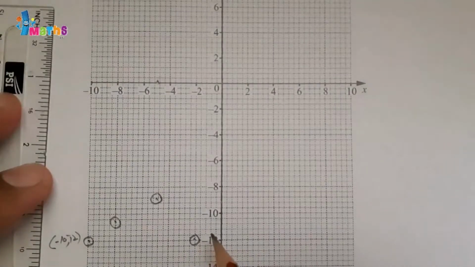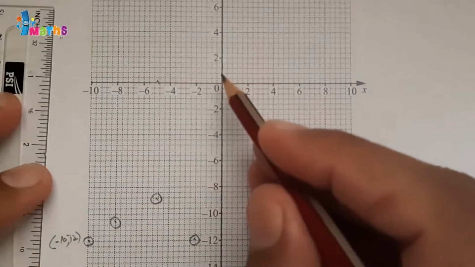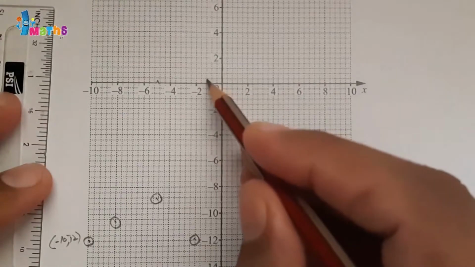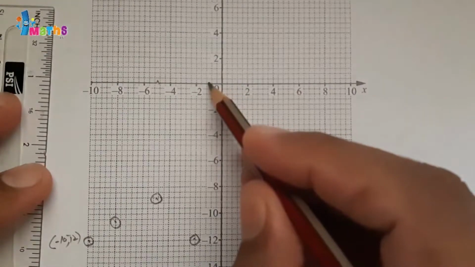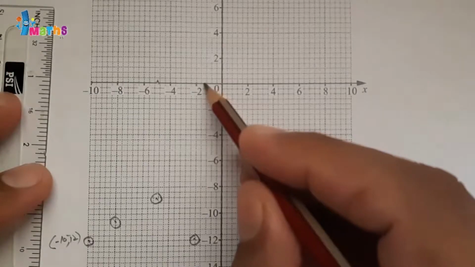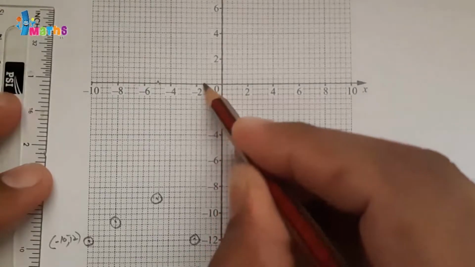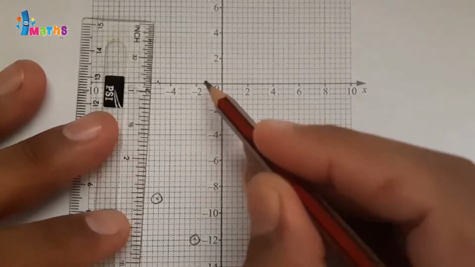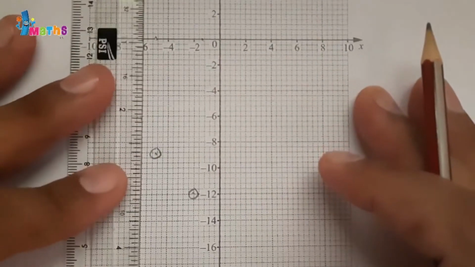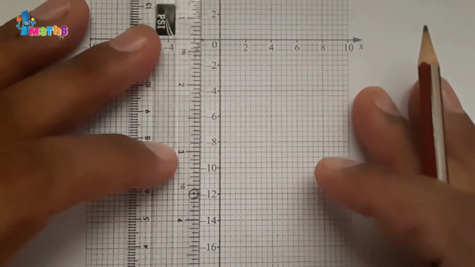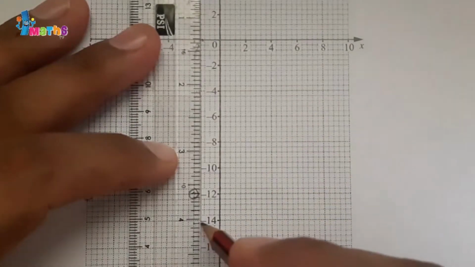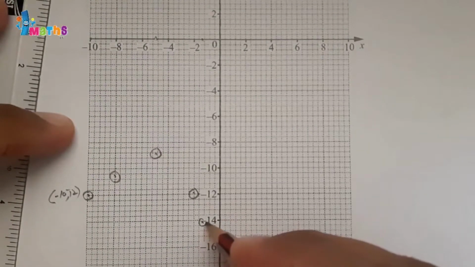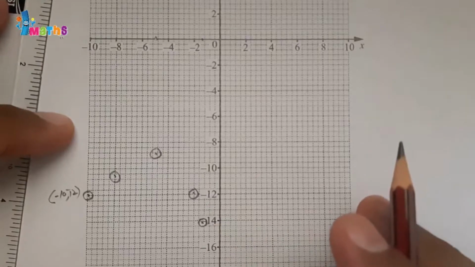Fifth point is minus 1.6 and minus 14.1. So minus 1 over here and 1.6 will be like here. So from this point to minus 14.1, so we'll go to minus 14.1. So we got the point, which is around here. So we'll circle this point. So we got 5 points.